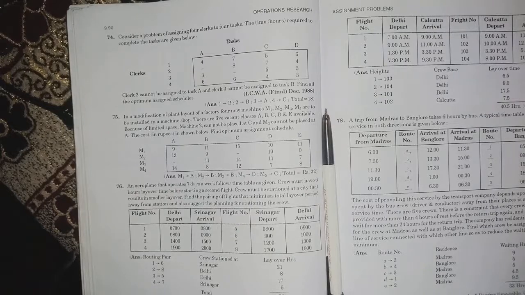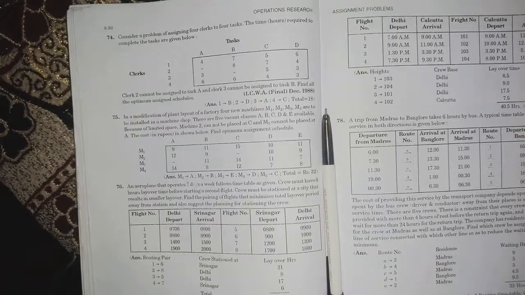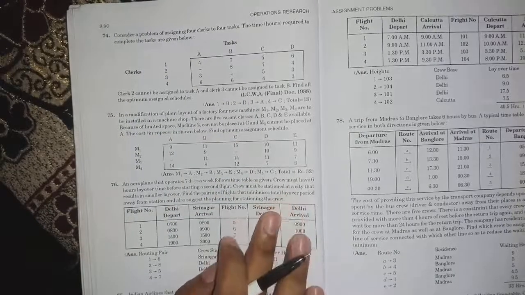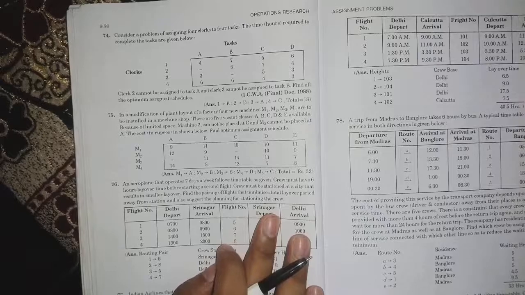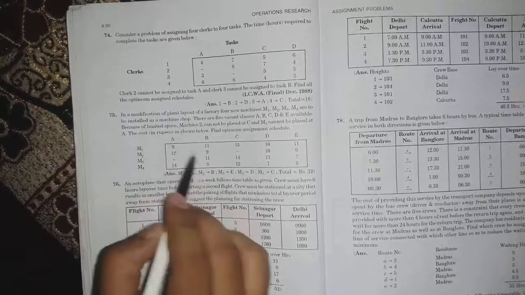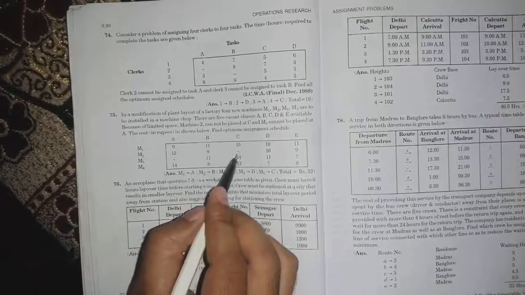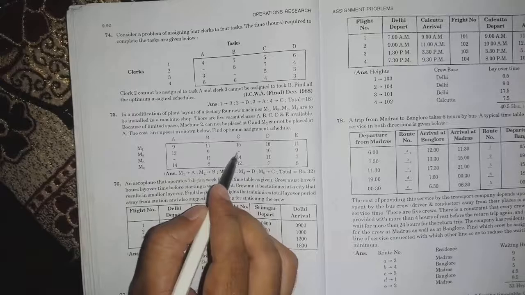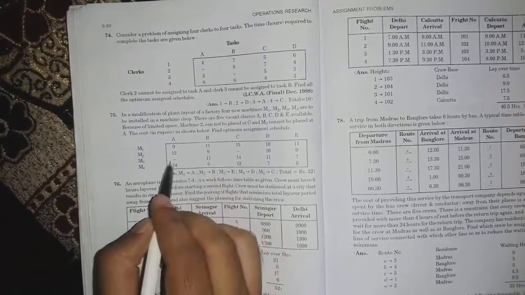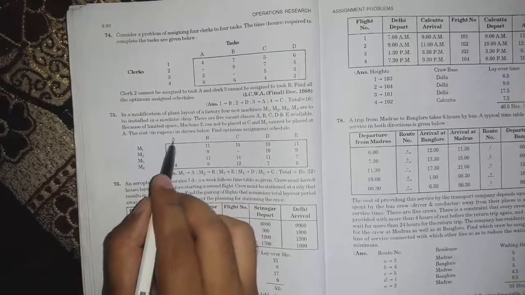So today we are going to do another type of assignment problem, which is known as the restricted or prohibited assignment problem. Here, question number 75 is an example of that type of question. You can see there is a statement, and thereafter a matrix, and you can see there is a hyphen, or we also call it a dash. What it means is that M2 cannot be assigned to C. Here is the dash. It means that M3 cannot be assigned to A.